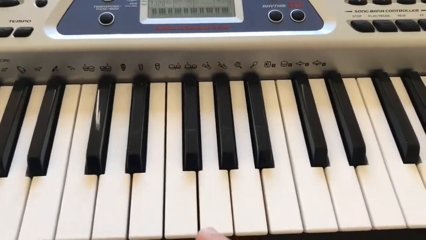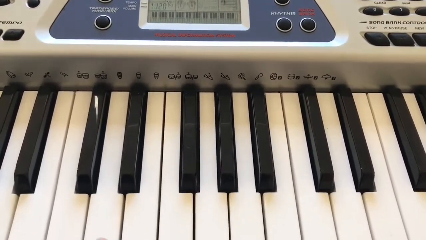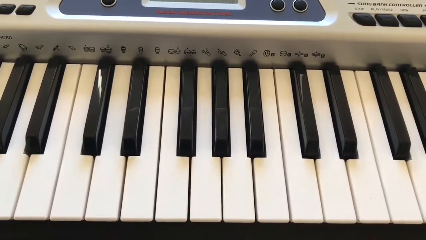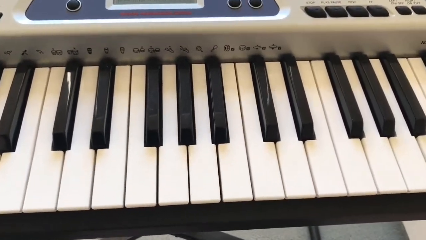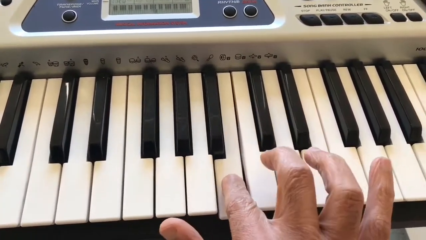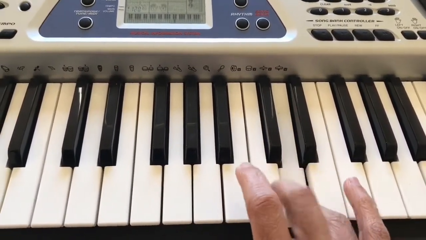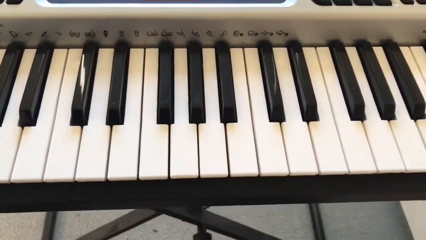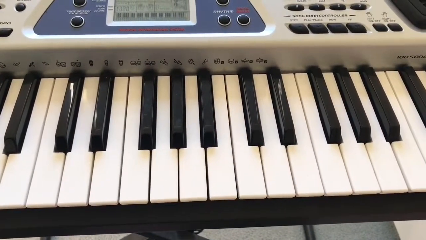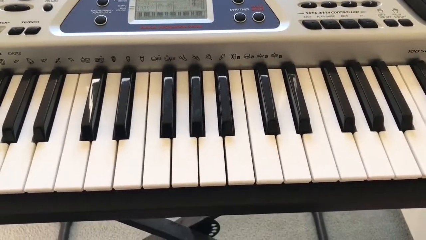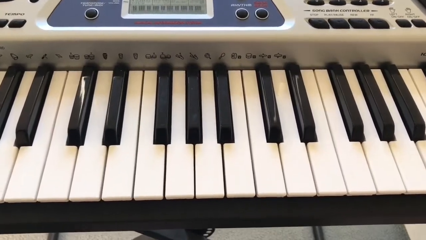Now we start the C or the shadjam on the second note, and we'll see what form of raga it gives us. So that is called Karaharapriya in Carnatic music, and the Hindustani equivalent would be That Kafi.